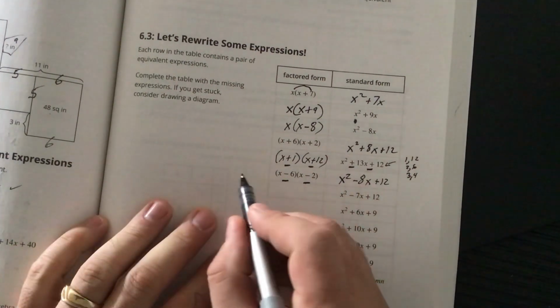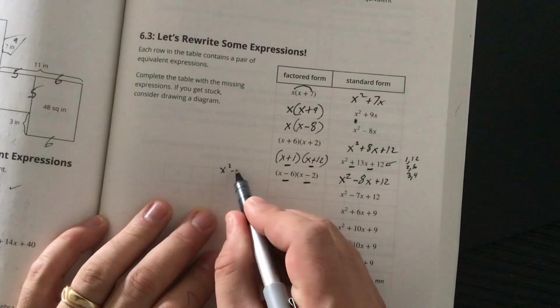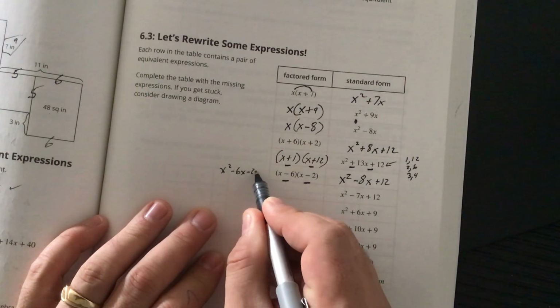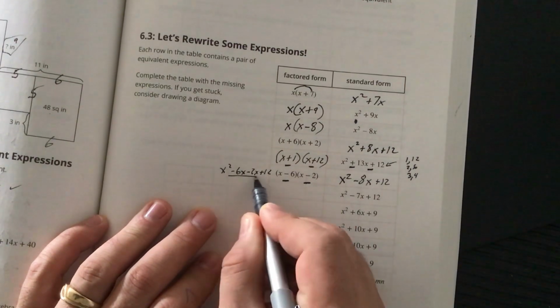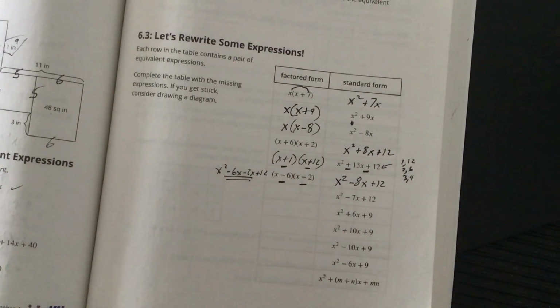And again, that's x squared, that is a negative 6x, that is a negative 2x, and that is a positive 12. You combine like terms. You're adding, you are not multiplying those together. Negative 6x and negative 2x is a negative 8x.